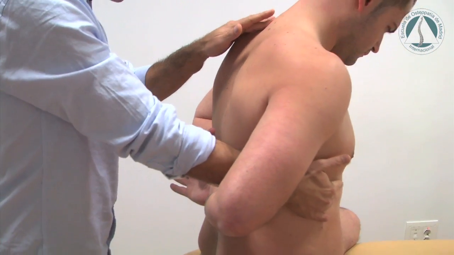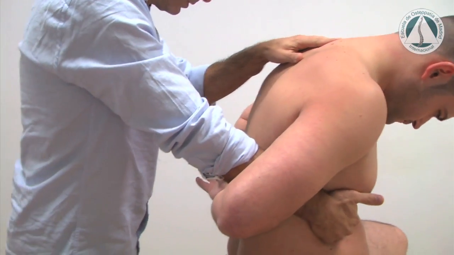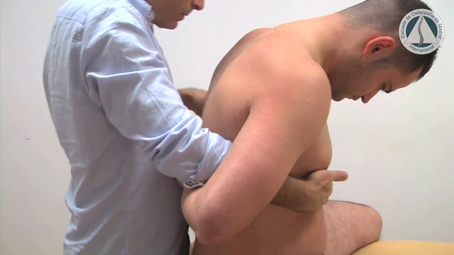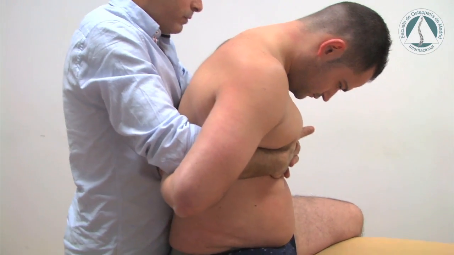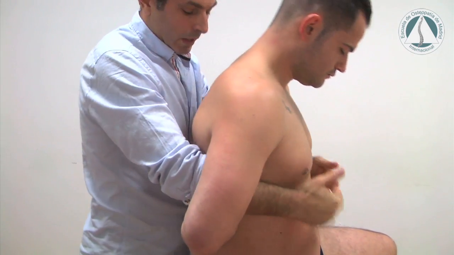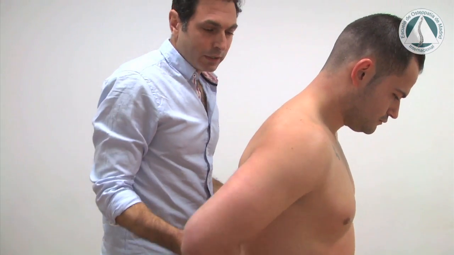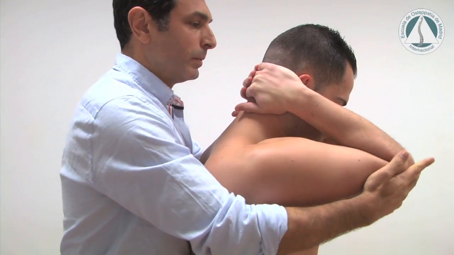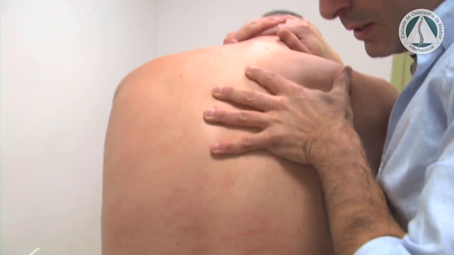Flex, more forward. Or I can do a Freire technique. I can ask the patient to put his hands behind his head. Flex, right?